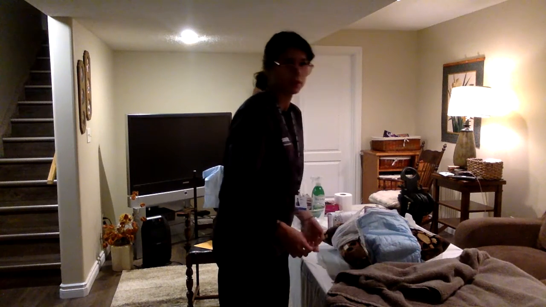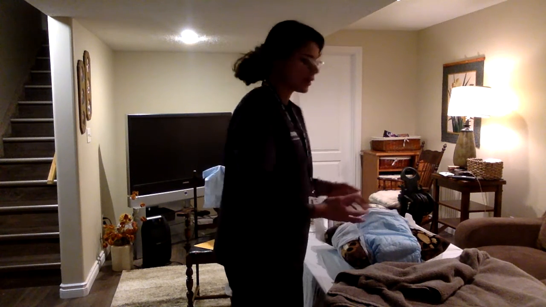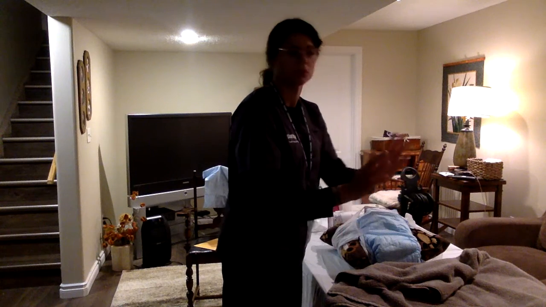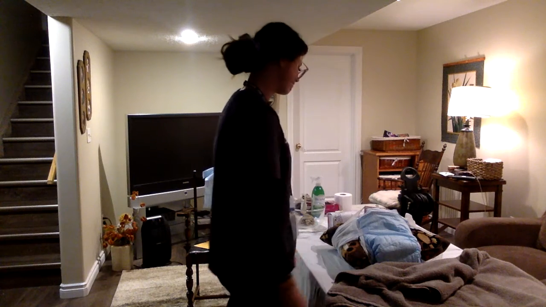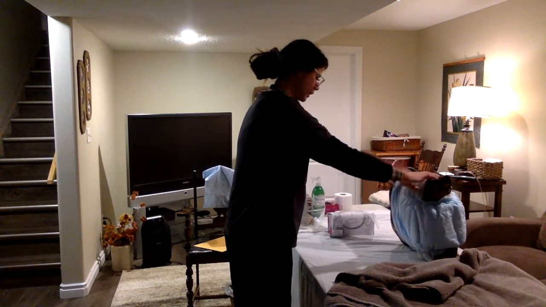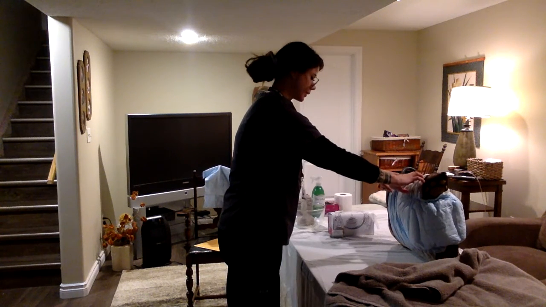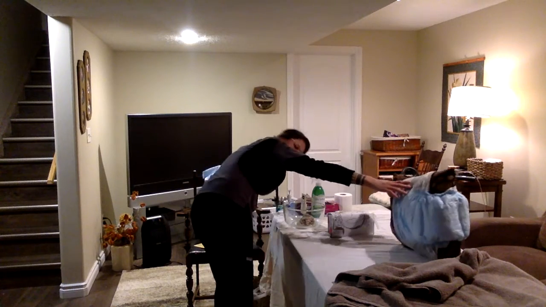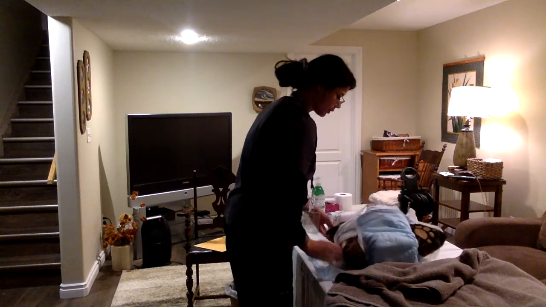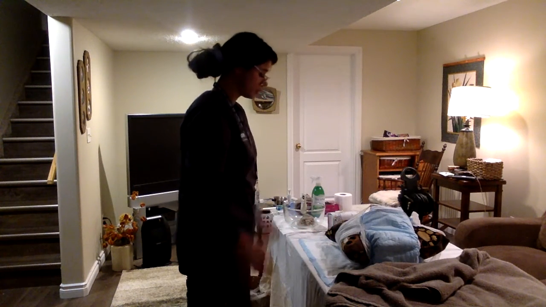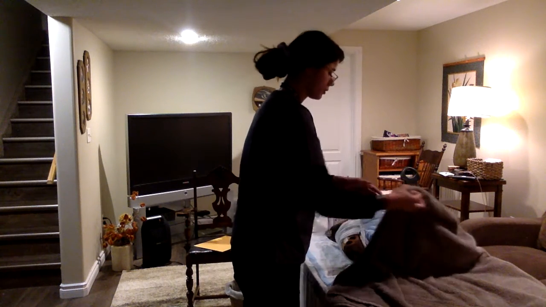I will have my client roll on. I'm going to remove my client's garments. I can either help them flex their legs or straighten them out, just to help expose the area. I will have Mrs. Smith lay on her back, and I will place a waterproof pad. This helps with making sure that we're not getting any water or anything in the bottom sheets.